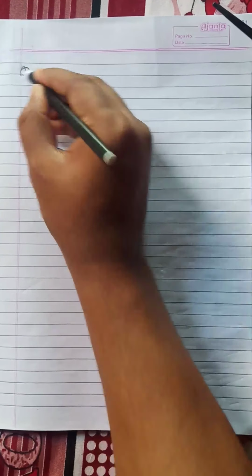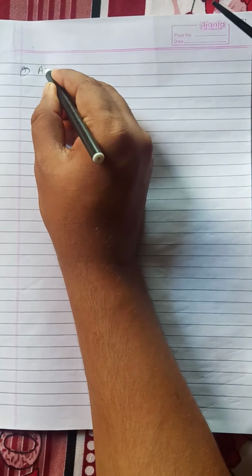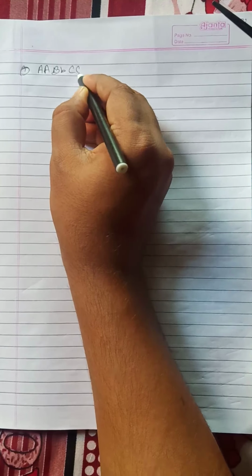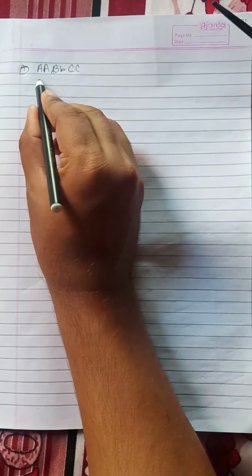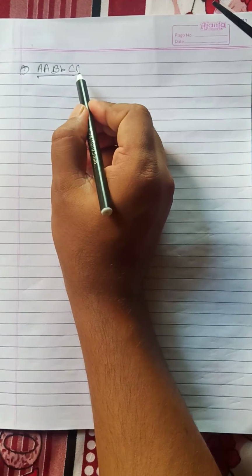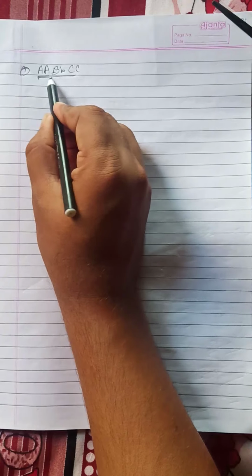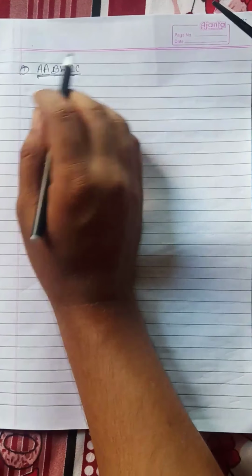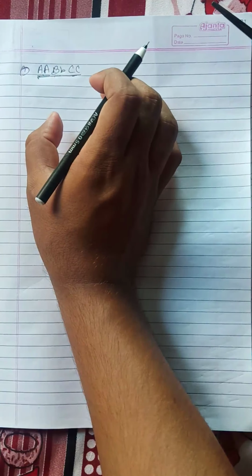This is the question. Suppose AA, BB, CC. Can you tell me the name of the hybrid cross? Yes, it is a trihybrid cross, because the characteristics 1, 2 and 3 are always taken in pair form. So it is a trihybrid cross.